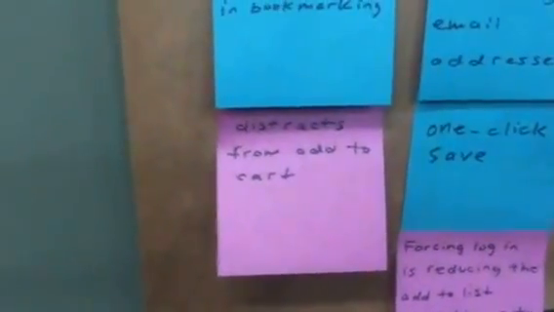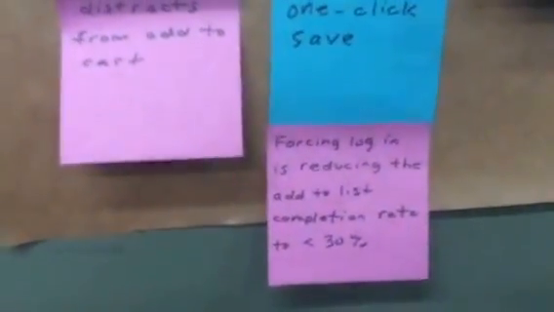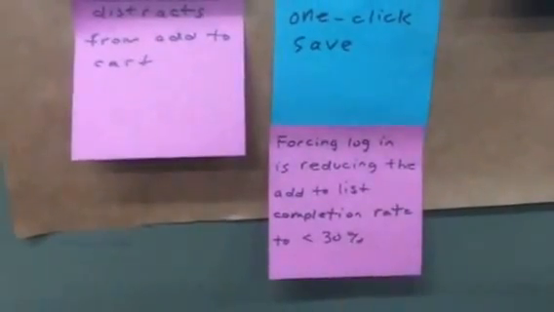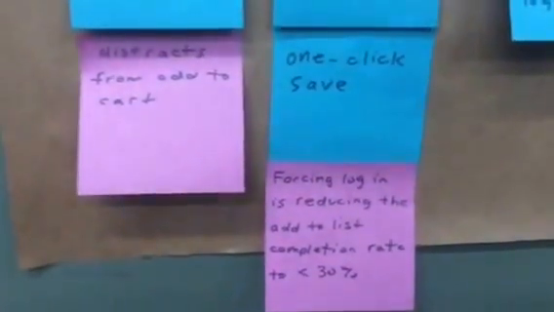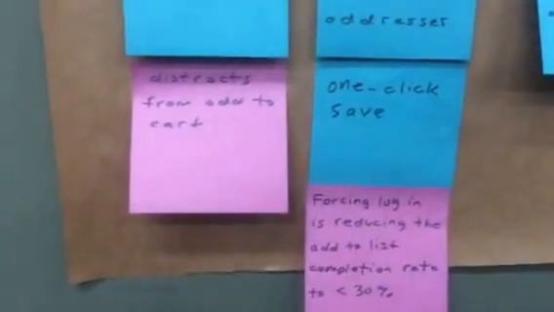These summarize the emotions, and then down at the bottom we also have the business case. What do we like or dislike about functionality? For instance, here the wish list distracts from add to cart, so we might be reducing the add to cart rate. Or here, forcing people to log in is reducing the add to list completion rate down to 30%. So maybe if they didn't have to log in, then we would get many more wish list adds and things like this.